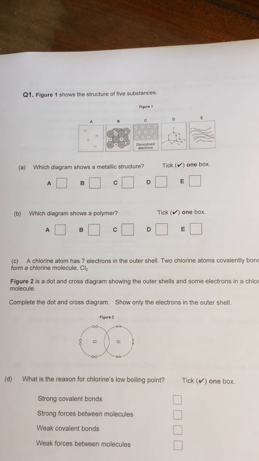Hello Year 10. I'm going to have a go at going through this paper for you. I know some of you had a few problems with some of the more difficult questions, but I just thought I'd talk you through the whole paper and I hope it helps. So this is the first time I've done anything like this, so please bear with me.